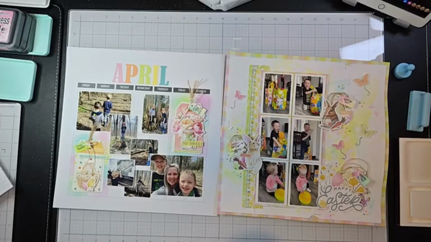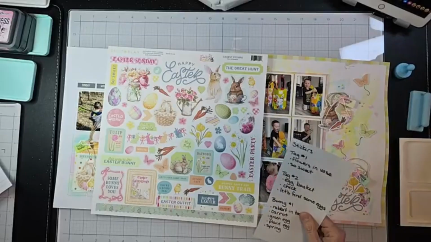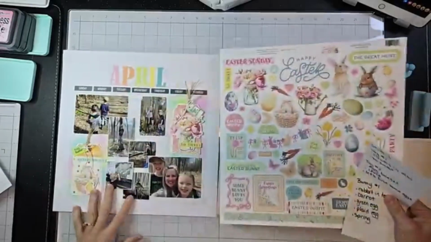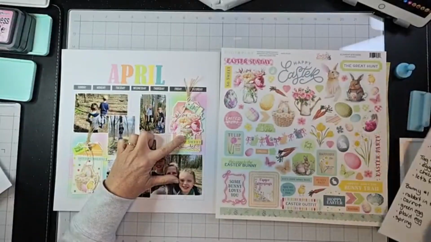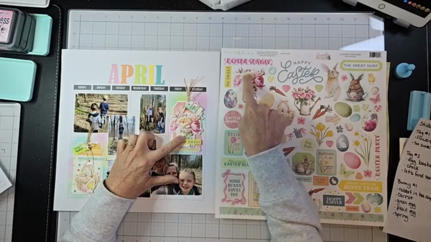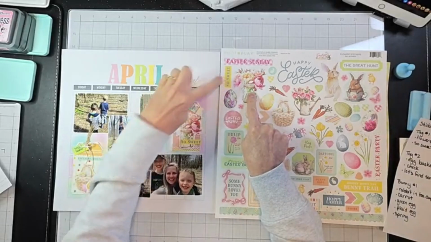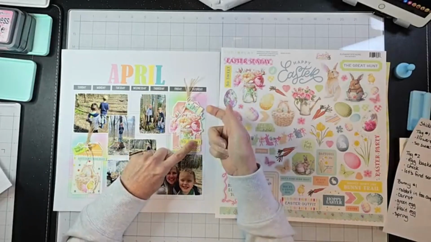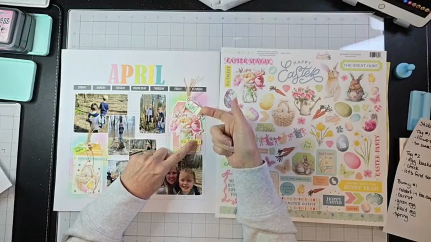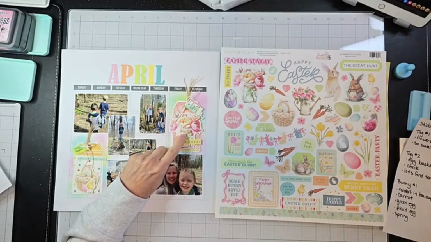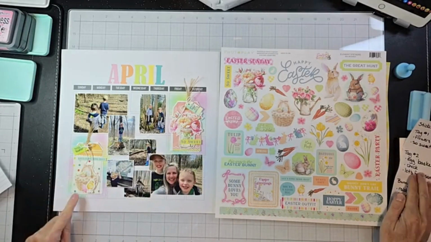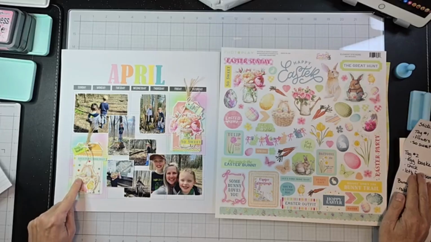And then let's talk about the stickers. Okay, so here's your sticker sheet. It's very cute. Let's talk about tag number 1, which is the one right here. So we're going to use the flowers in the vase, which is right here, and then we're also going to use that So Sweet sticker here. The tag is something that we make and we add on afterwards.